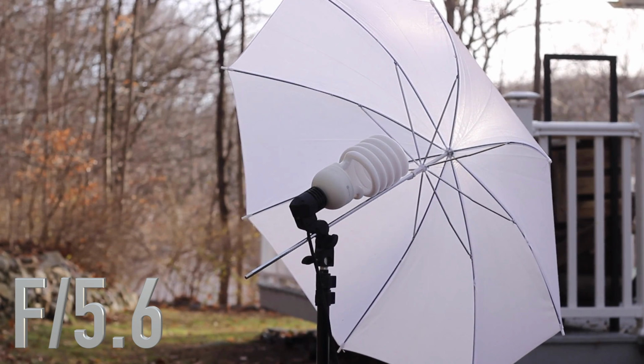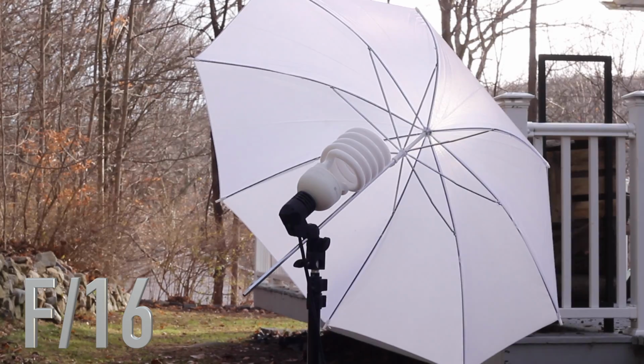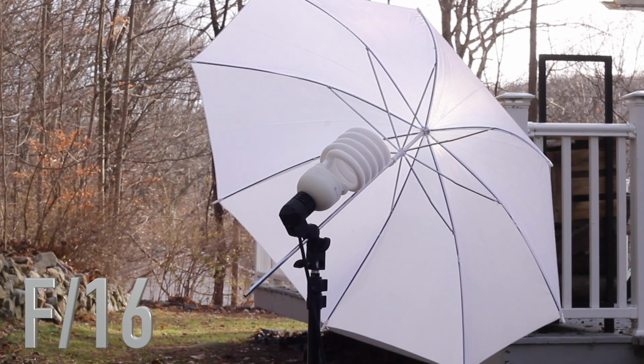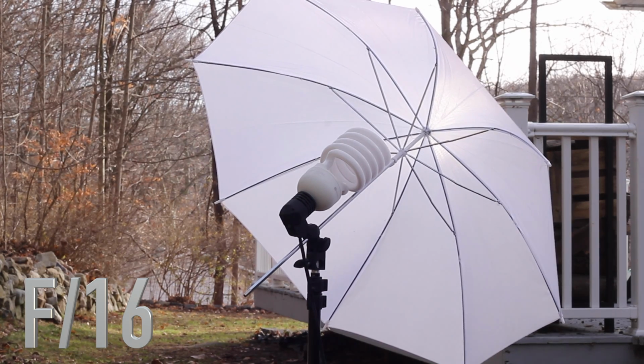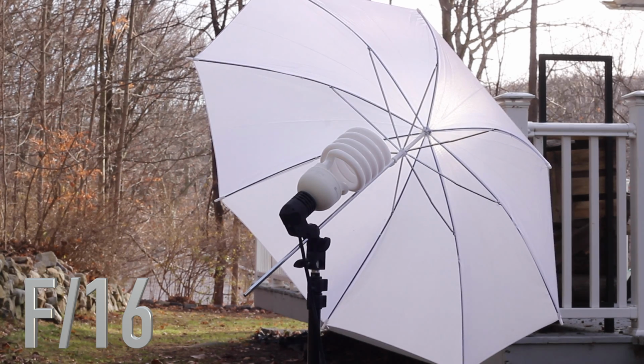But understand, I have not changed the focus point at all. I've only changed the aperture. But now going to like f16, you're going to see a lot more things are going to start to get in focus. And just being able to utilize aperture to control your focus is something very important.